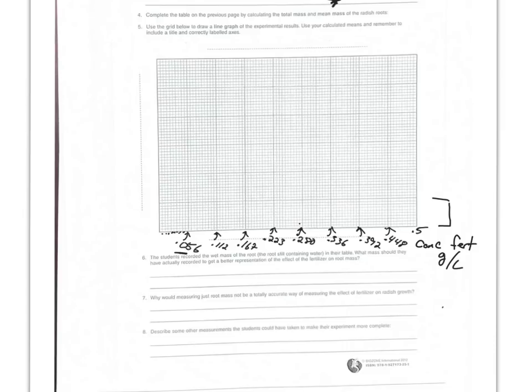And then what's the range for the average size of the radish? So you would put the mean mass. You do the same thing that I did down here with concentration. You're going to do it over here with the mean mass. Right? So this would be the mean mass. I believe it's in grams.